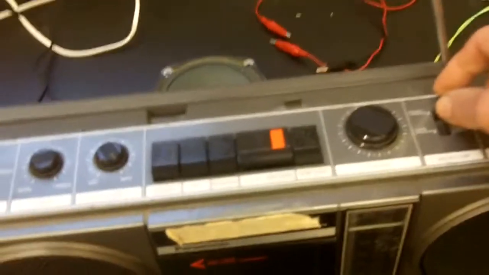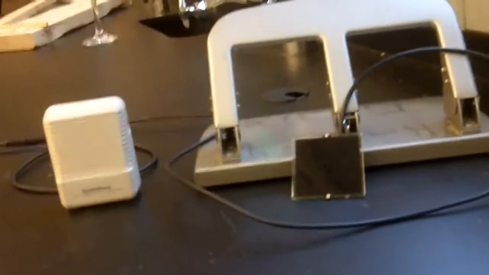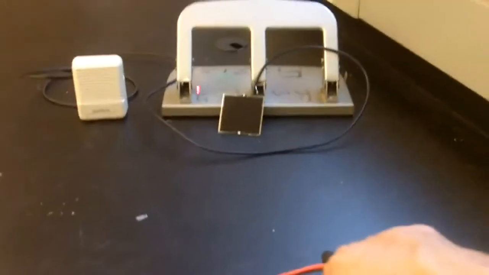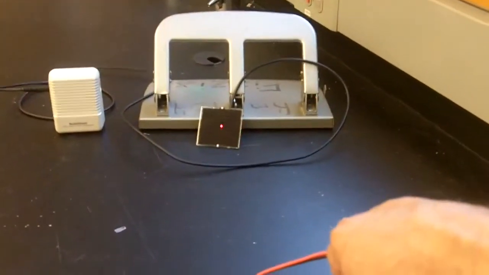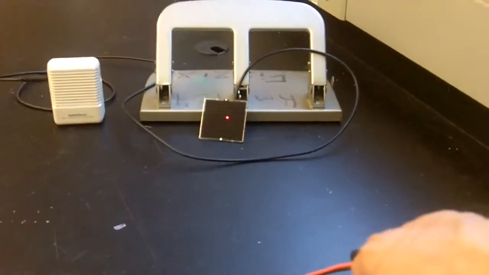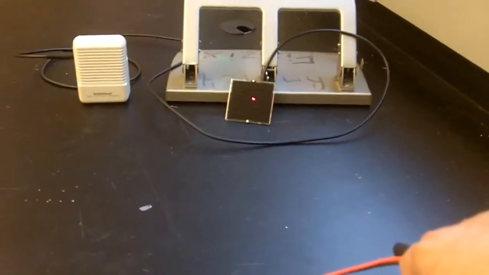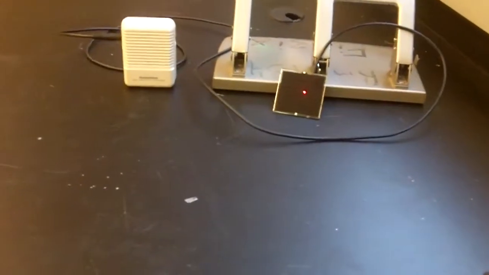So we turn the amp on, we turn the radio on, we take the laser pointer, shine the laser beam on the panel, and listen to the radio. And you can see the music stops as soon as we get off from the solar panel.